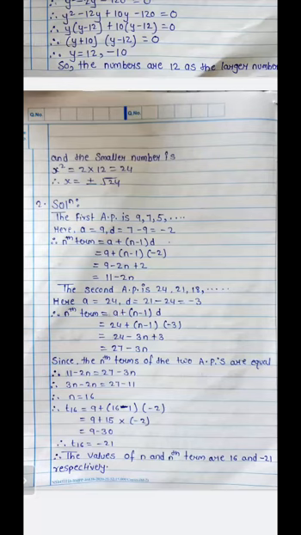Therefore, the nth term is a plus n minus 1 into d, which is 24 plus n minus 1 into minus 3. So it is 24 minus 3n, and minus into minus will be plus, so 3 into 1 is 3. 24 plus 3 will be 27. So it will become 27 minus 3n.